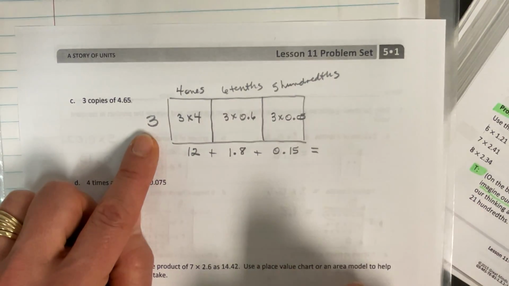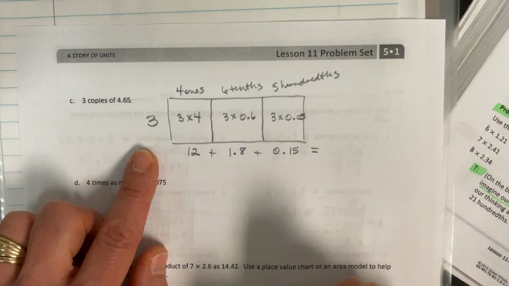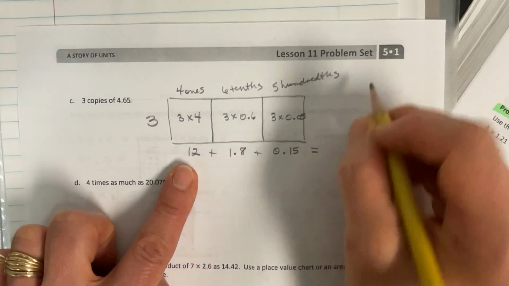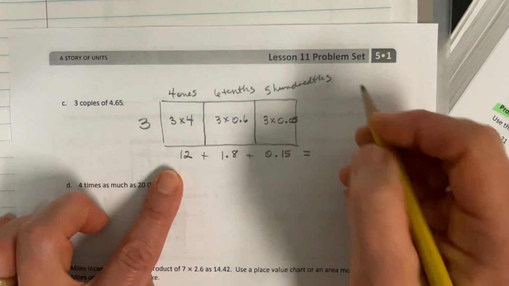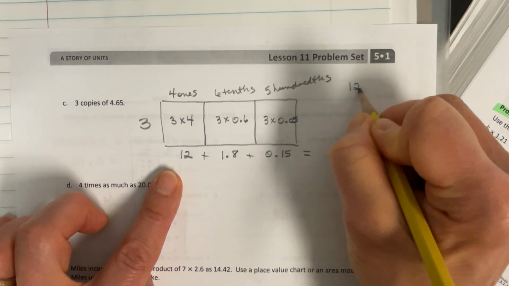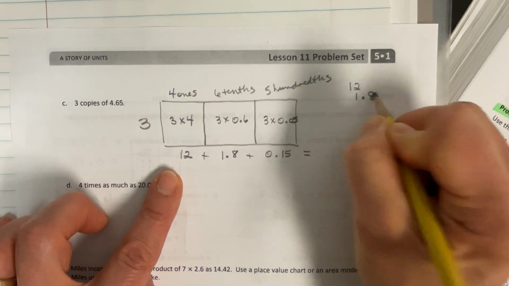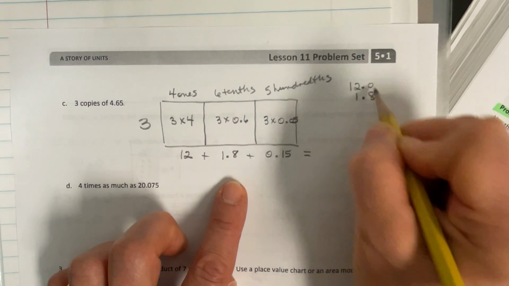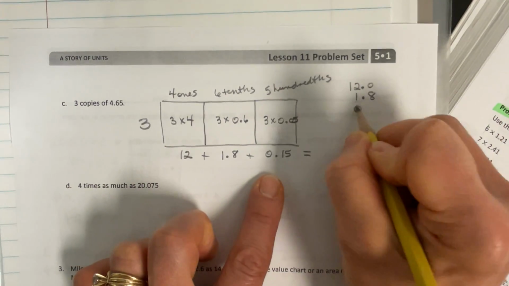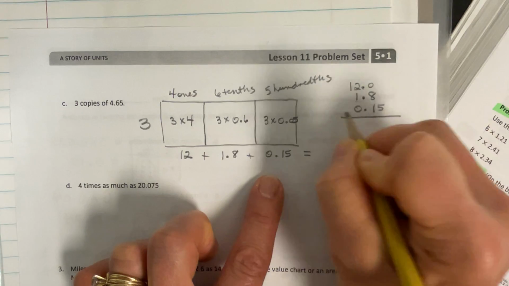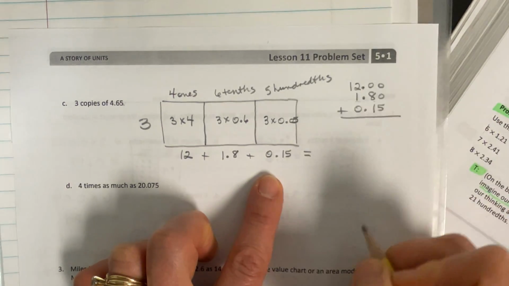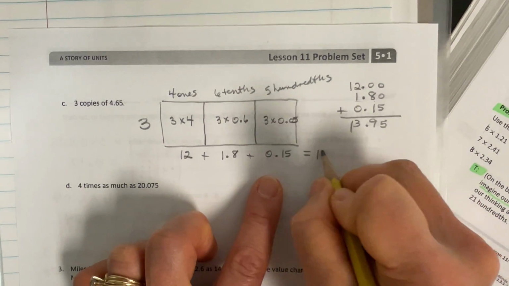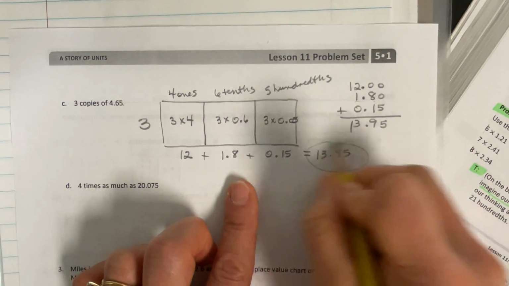Now, if I put those together, I would get my final answer. If I look at my whole numbers, I have a 12 and a 1. And also, if you have trouble adding this way, you can come and add them up here. 12 whole. This plays into what we did yesterday. 12 is my whole number. 1.8, 0.15. So notice you can do it this way if this helps you. Like that. And there's my answer.